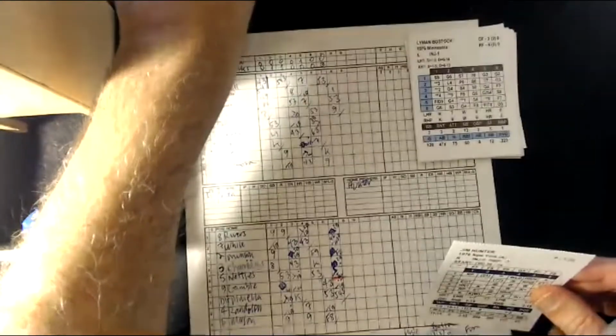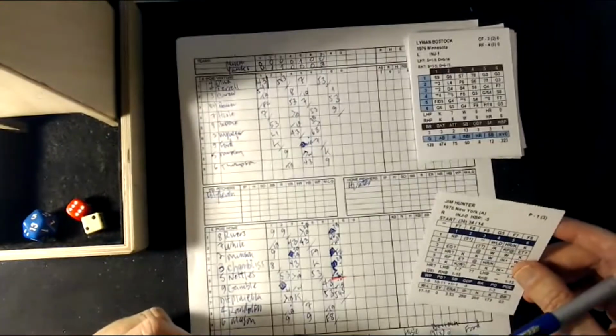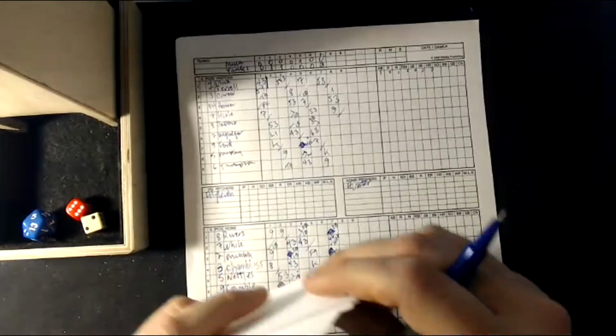All right, so put that back up there. Guys are going to kill me for having so much trouble with the base running rules because they've been trying to teach me for a long time already.